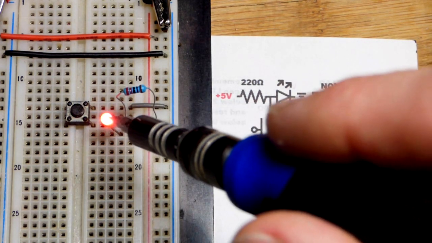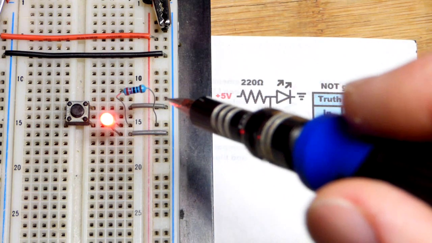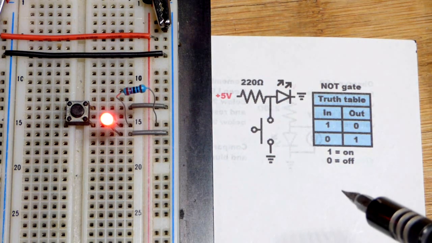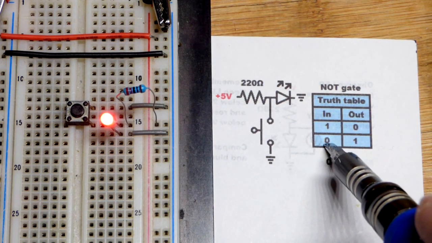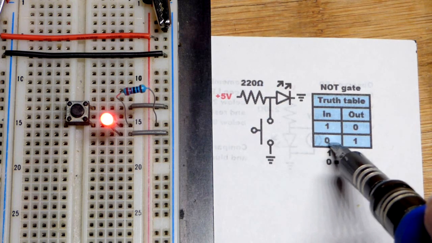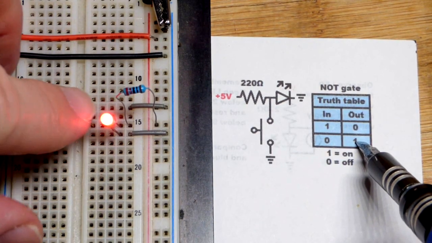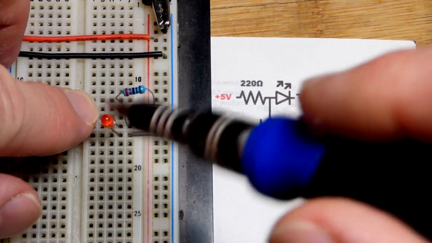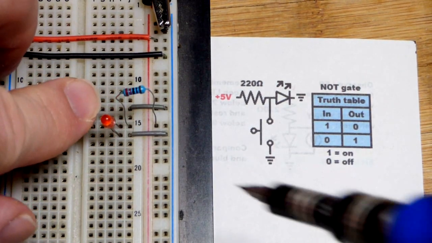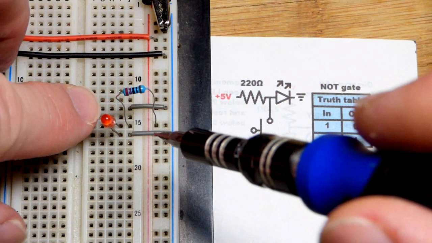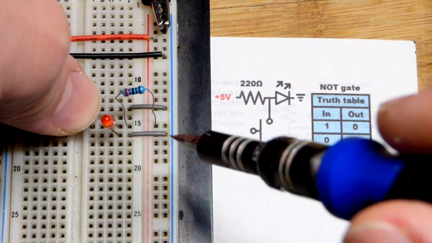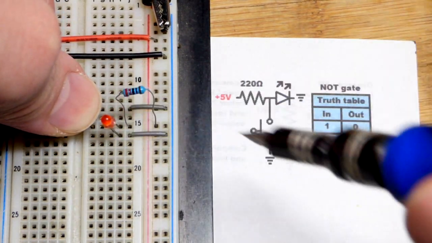If it was, then the current would have an easier path to ground right there, and the LED would be off. So when the switch is off, it's open, the LED is on, as we can see here. When I press the button, it's making an iffy connection. So even though it looks like I'm pressing it when the LED is on, I actually lost connection. It's doing really bad right now. So in any case, there we go.